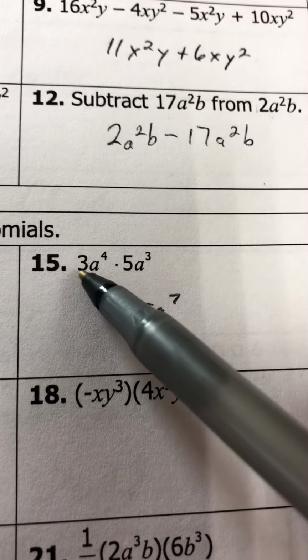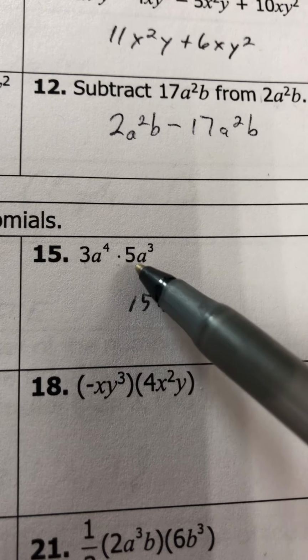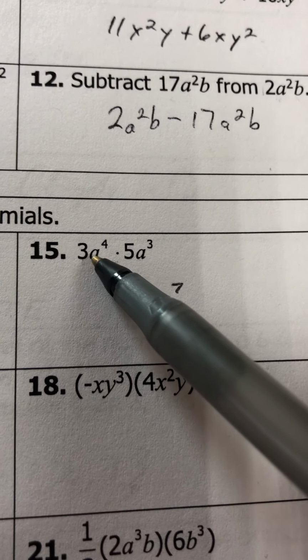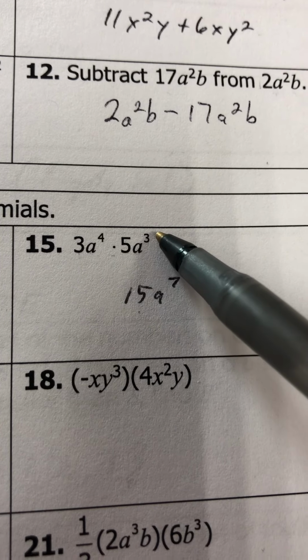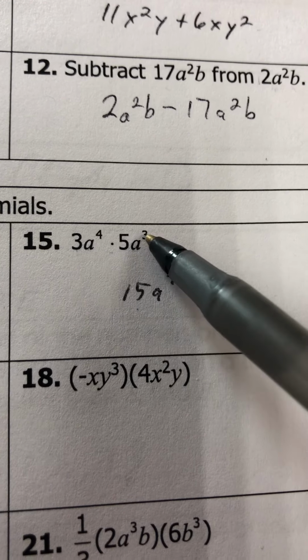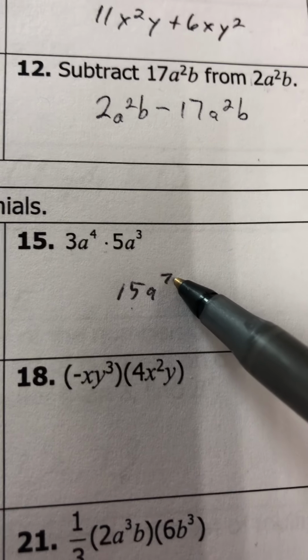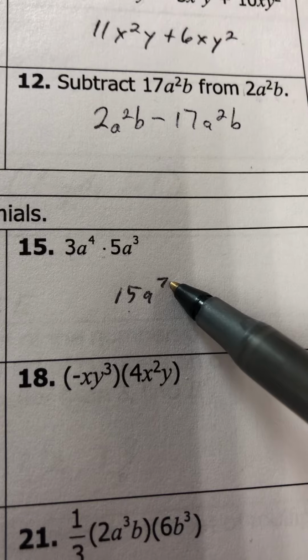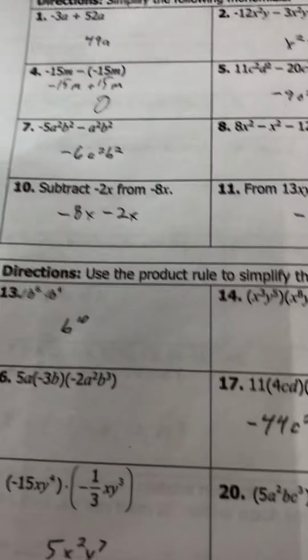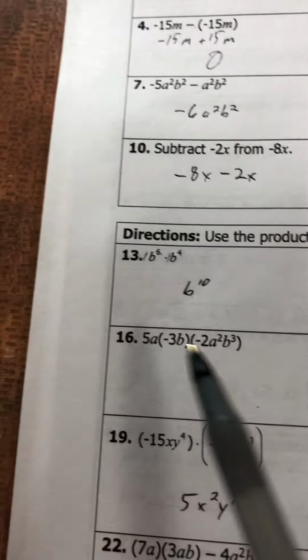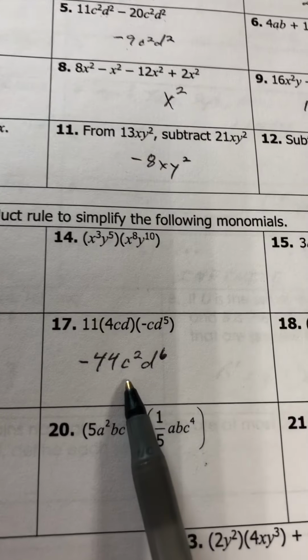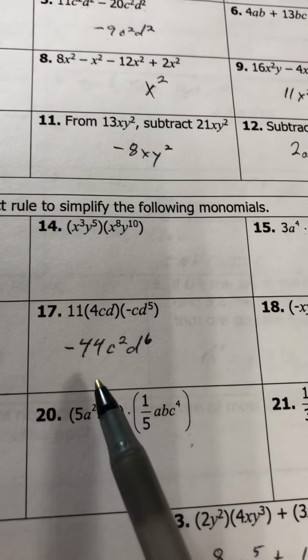These have coefficients. This has a 3 and a 5, so 3 times 5 is 15. I do that first. Then a to the 4th, a to the 3rd. I add my a exponents, so 4 plus 3 is 7. All right? Try number 16, number 17. There's a lot to explain there, but just try it out.